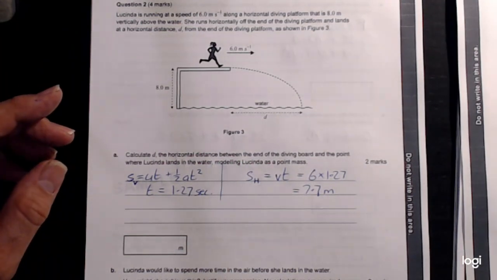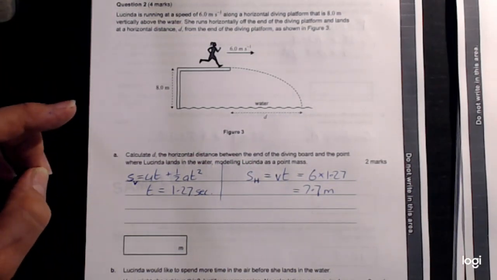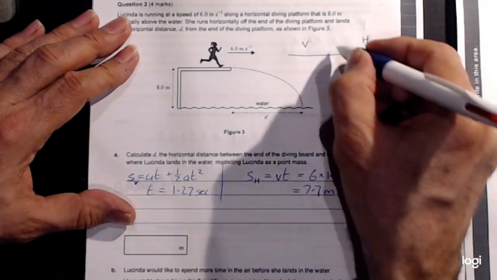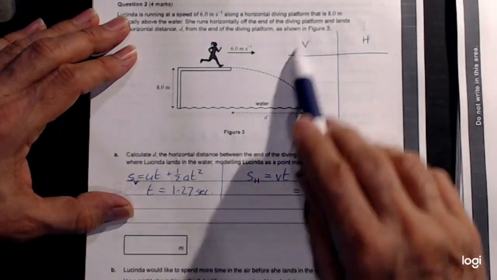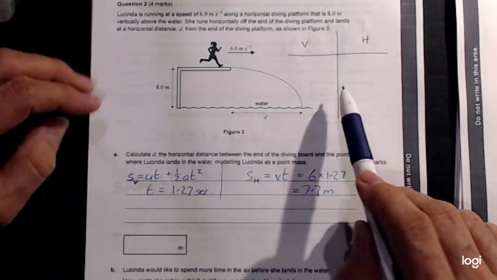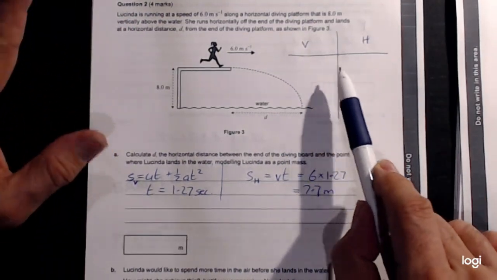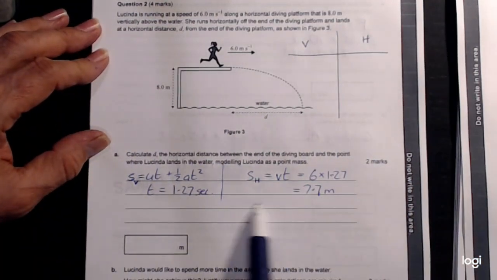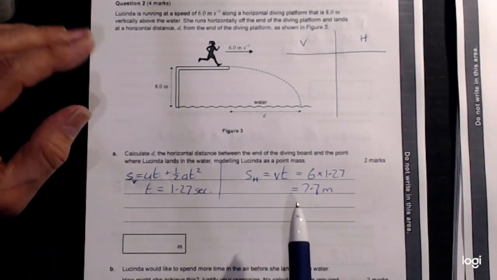Keep vertical and horizontal separate. And it's fine to do it up here, that's the sort of thing that you would do up here. You wouldn't do actually any of the answering of the question up here, just out in the margins. You do all that down here to make it nice and neat.